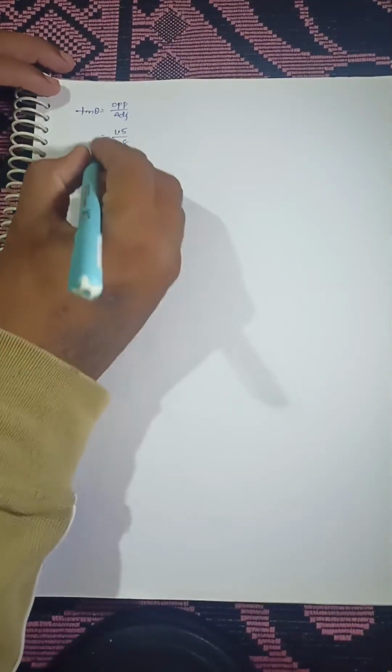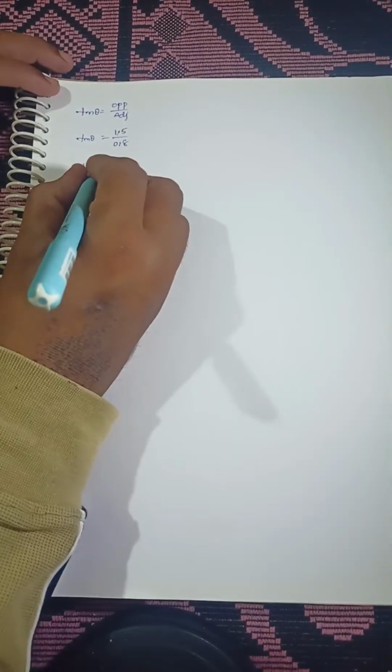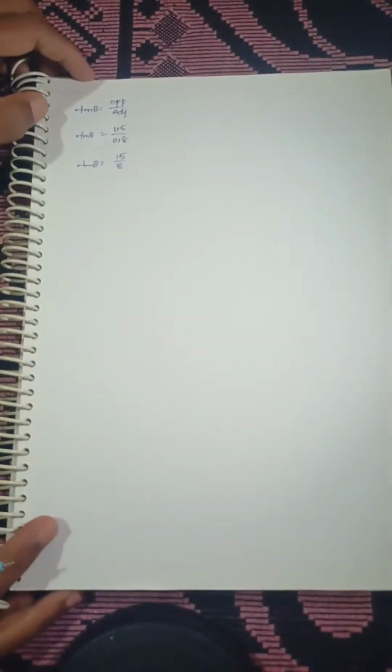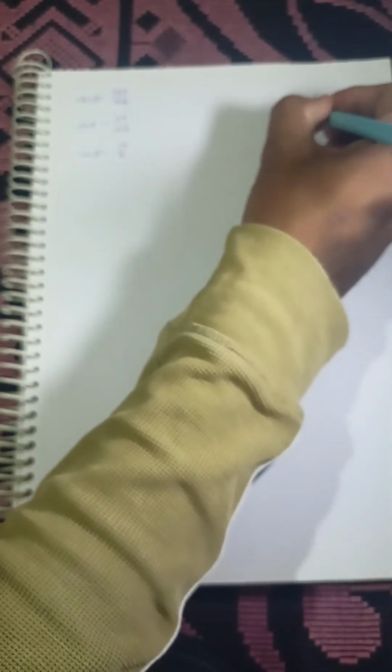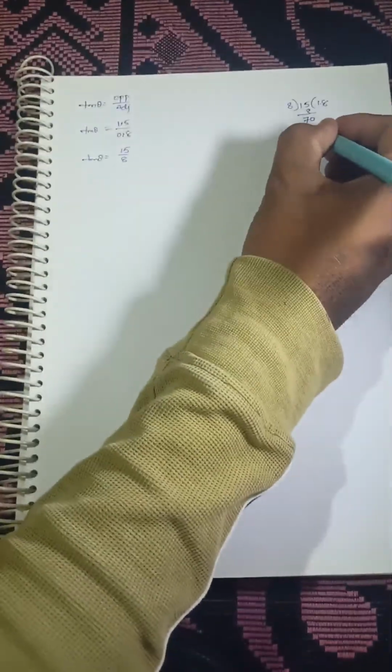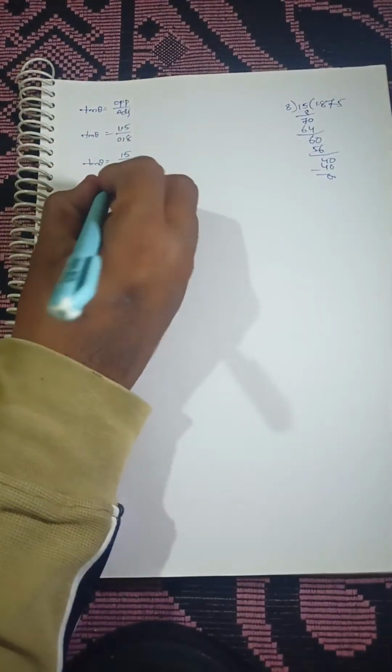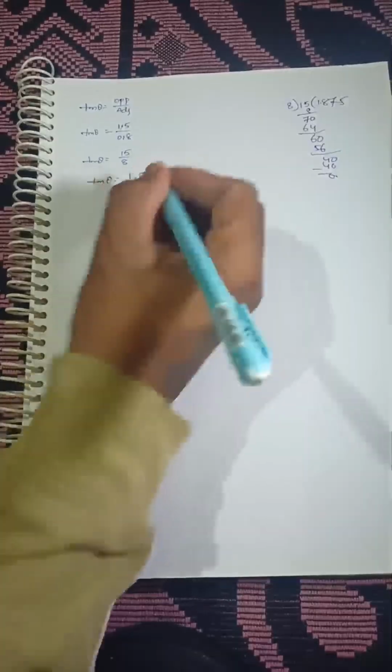Then cancel both the decimal points. So tan theta is equal to 15 by 8. So we are getting the tan value 15 by 8. If you divide 15 by 8, 8 ones are 8, 7 remains, 0; 8 eights are 64, 6, 0; 8 sevens are 56, 4, 0; 8 fives are 40. So nearly we are getting tan theta value 1.875.